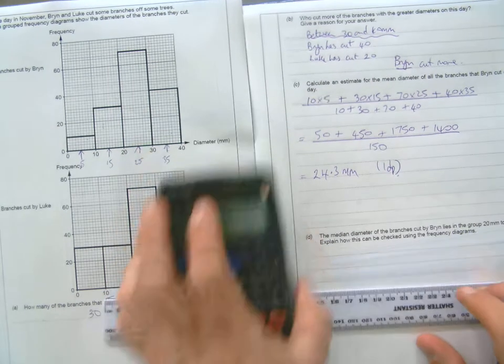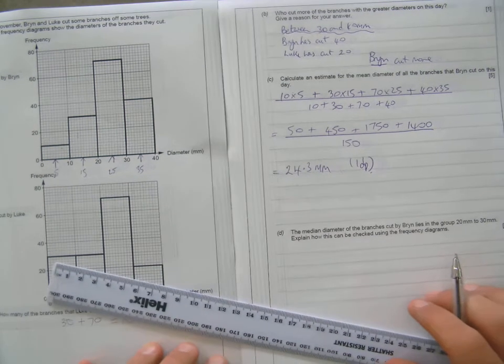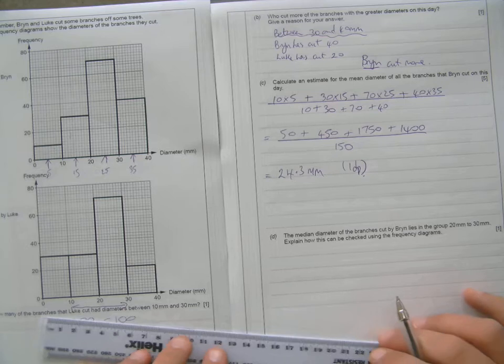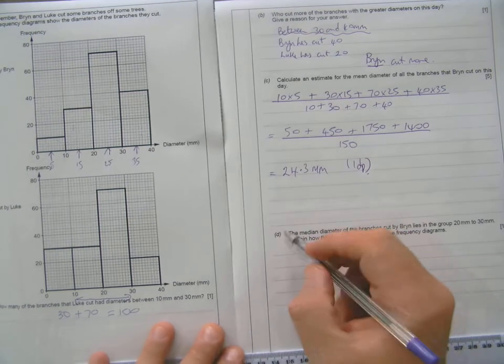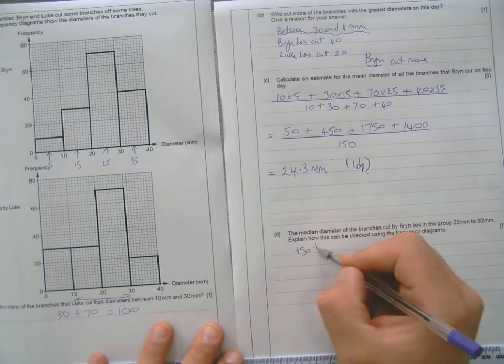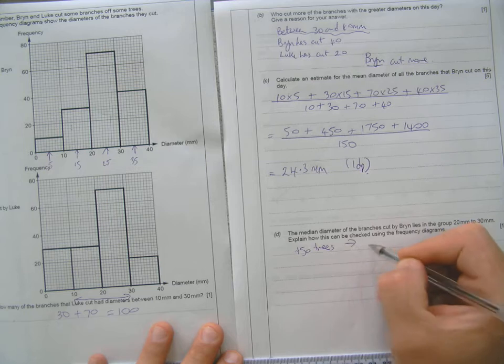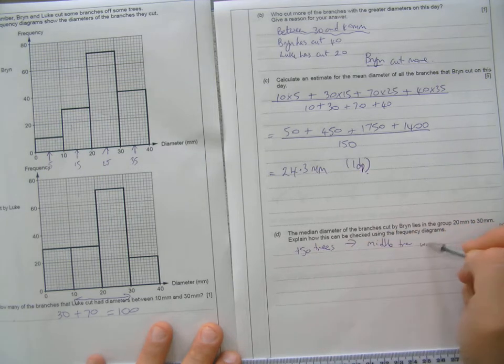Okay. Then it says part D, the median diameter of the branches cut by Bryn lies in the group 20 to 35. Explain how this can be checked using the frequency diagram. Well, the median will be the middle value, won't it? And if we've got 150 trees, the middle tree, so to speak, will be half of that, will be the 75th tree.